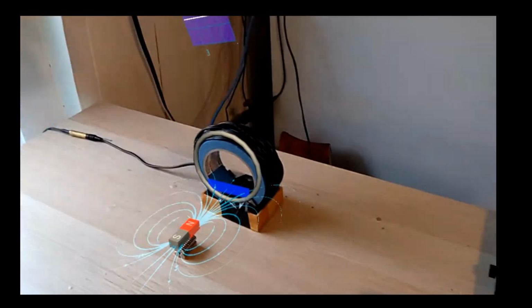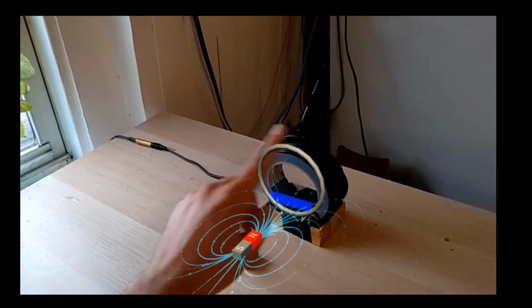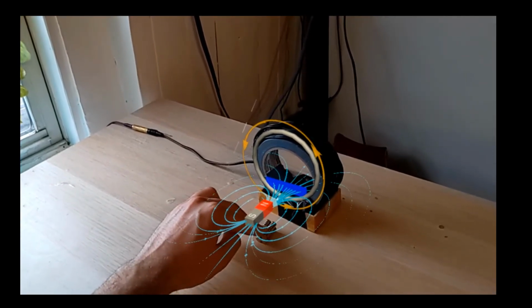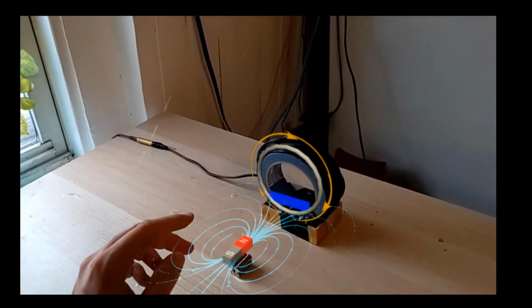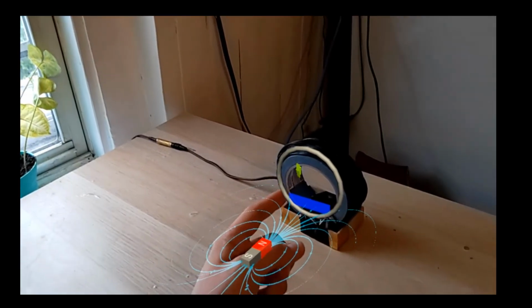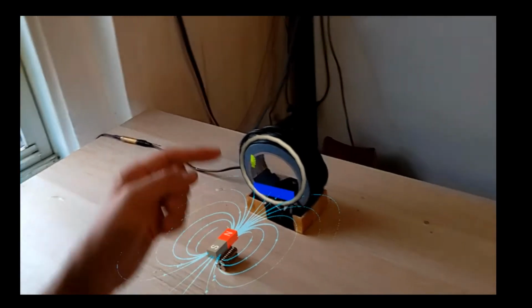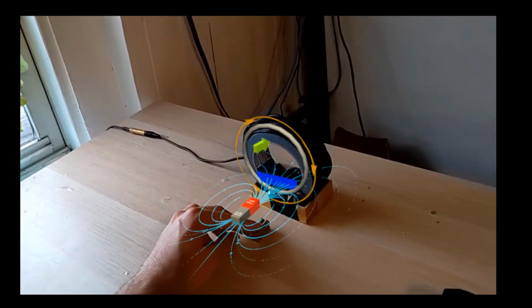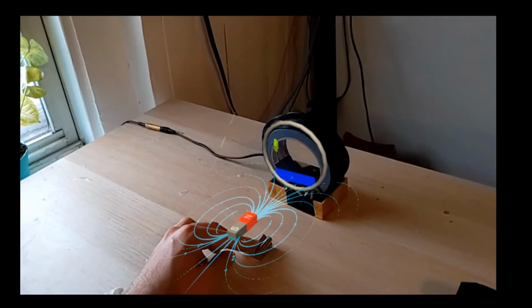We can also show things such as the electricity flowing through this when it's being induced by the movement. So we're moving the magnet and there's electricity being induced. We can also show things such as the induced magnetic field in this coil. So there's this induced field that happens when this magnet is being moved in different directions.